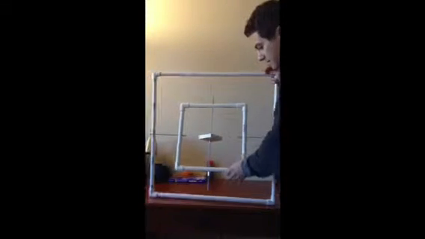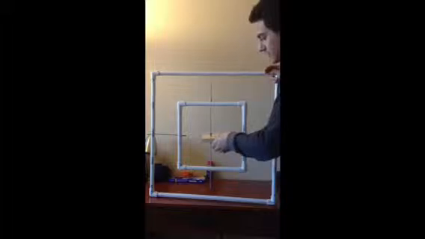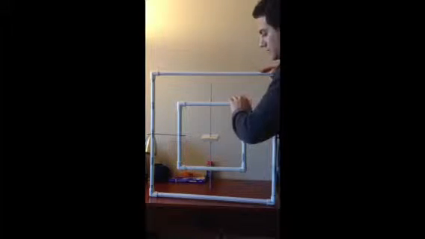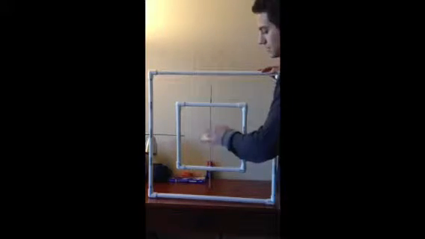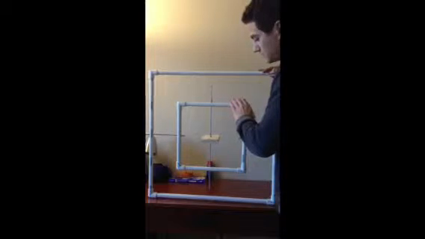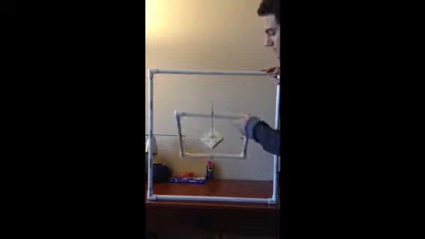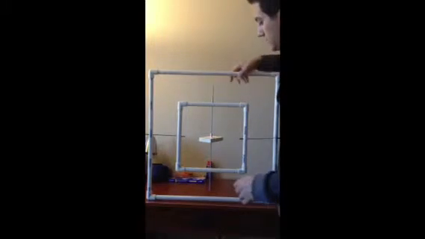And here I have the square over here. Let's give it a little spin, arrow facing the camera again, and see what happens. Just a small change, a very slight deflection from where it was. Let's do it again. And we see just a very small deflection.